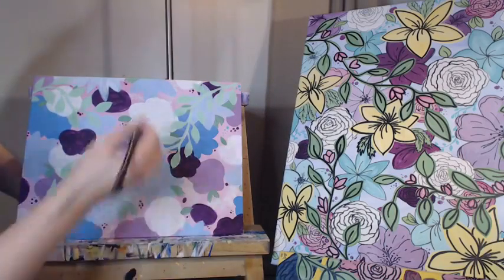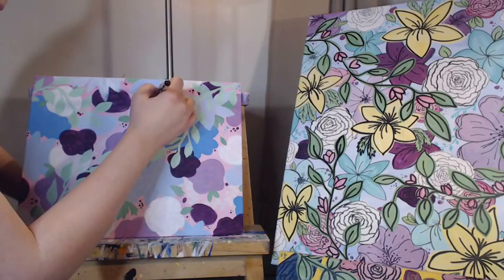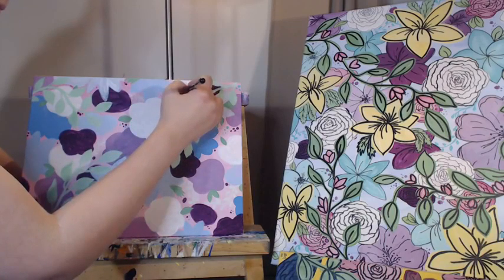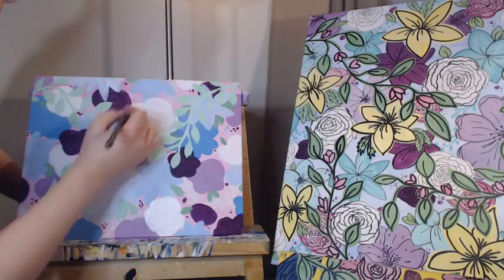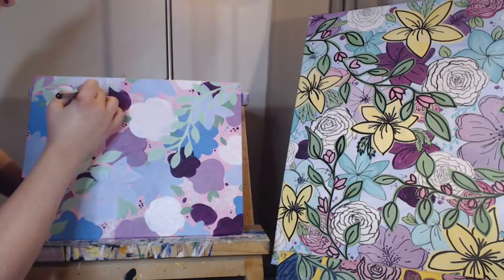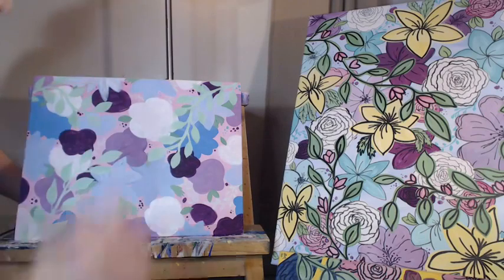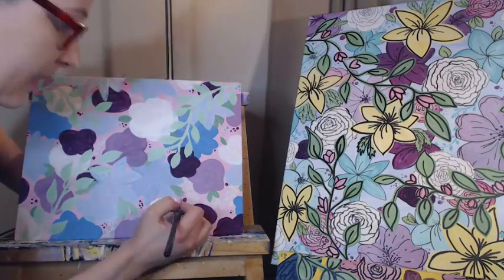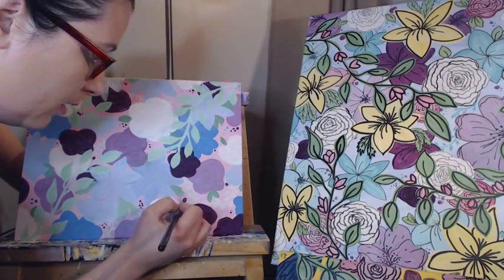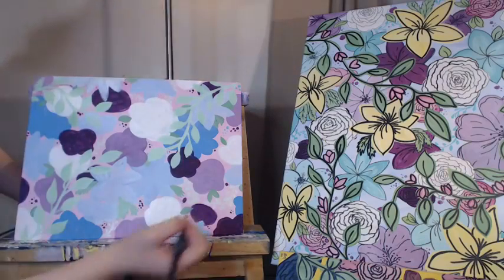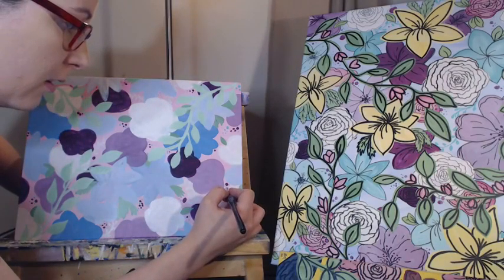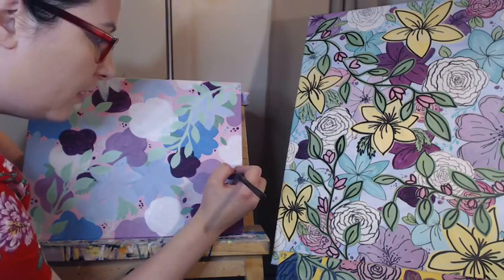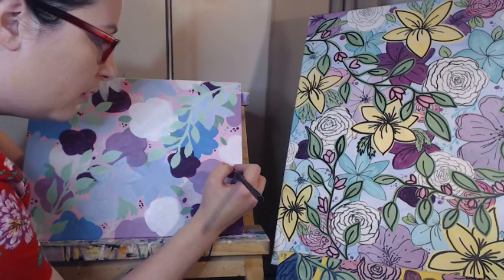There we go. So I'm just filling in some of the white spaces with little dots and splotches, however you feel like you want to do.